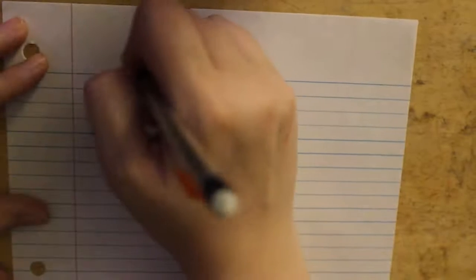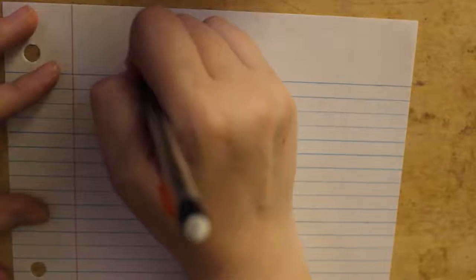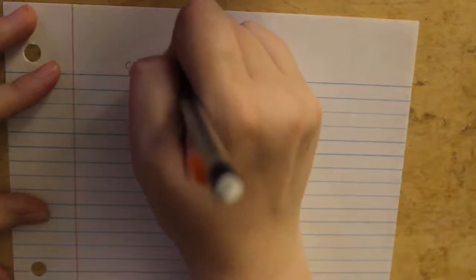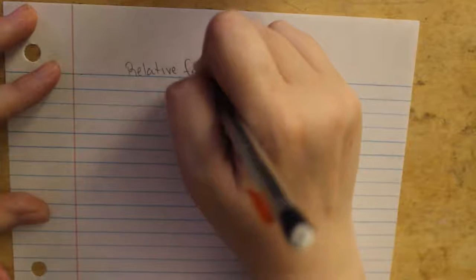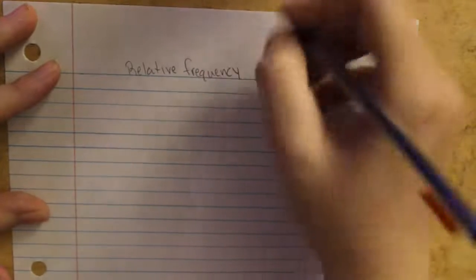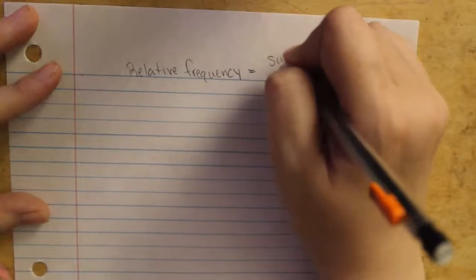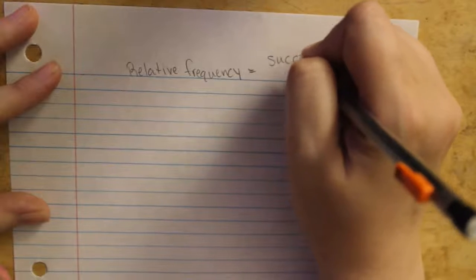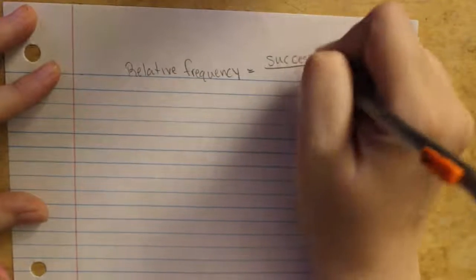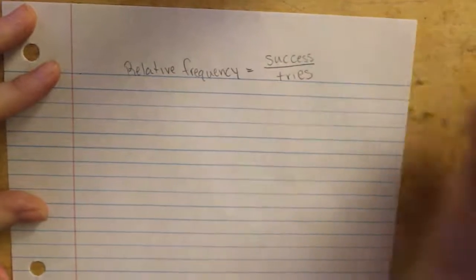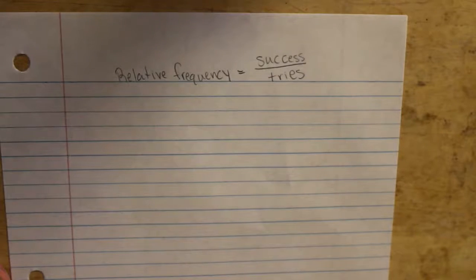So the relative frequency formula simply states that it's the number of successful outcomes over number of total outcomes. So it's the number of times that you succeeded over the number of times you tried. So this is just relative frequency, and this is just going to be success over tries. Now I know I'm simplifying that a lot, but that may be the easiest way to know this.